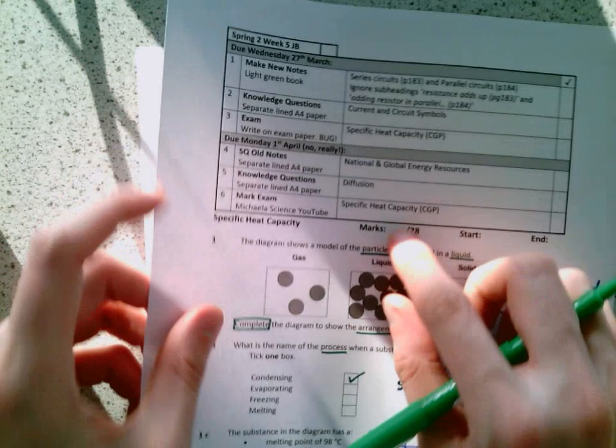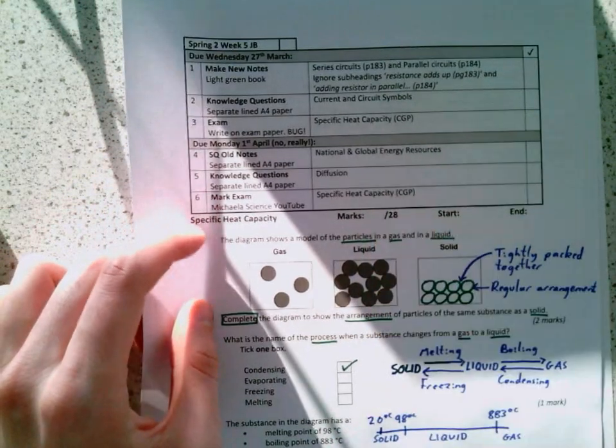Okay, once you finish marking that exam, make sure you give yourself on the front a mark out of 28, and we're done.